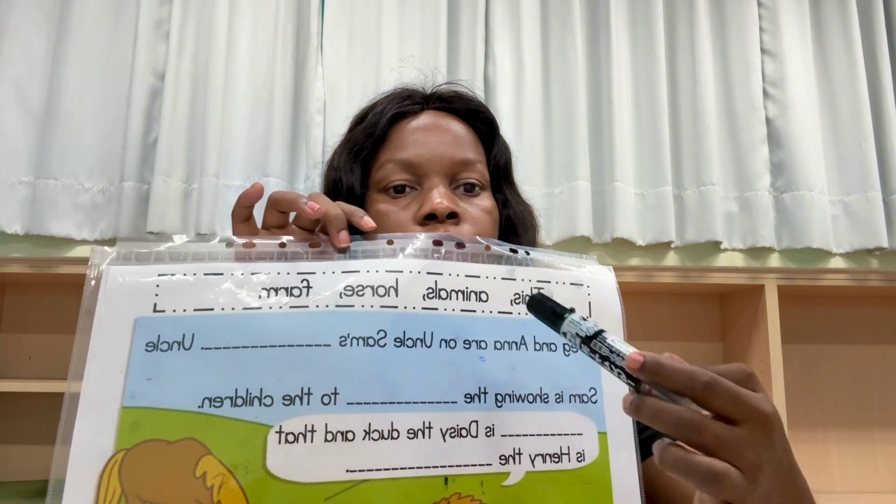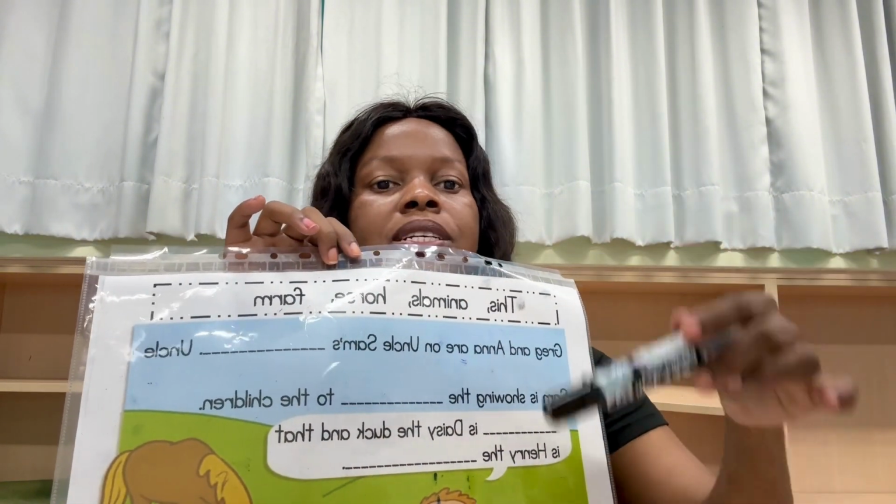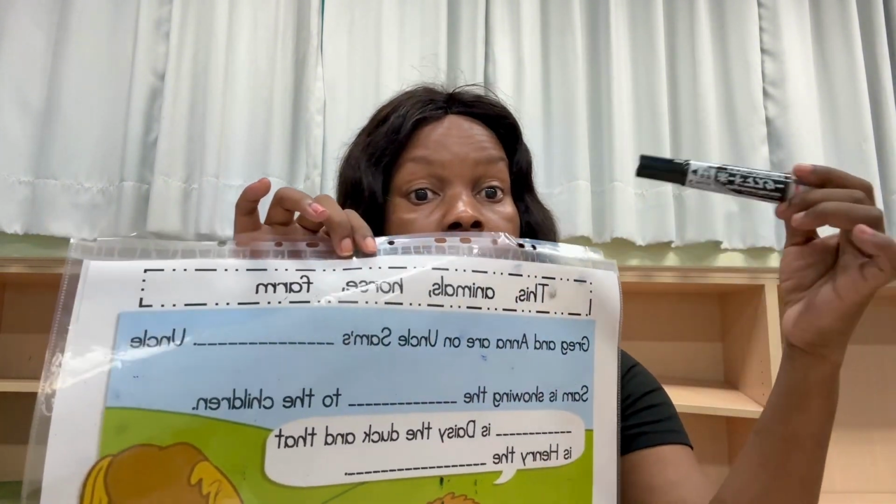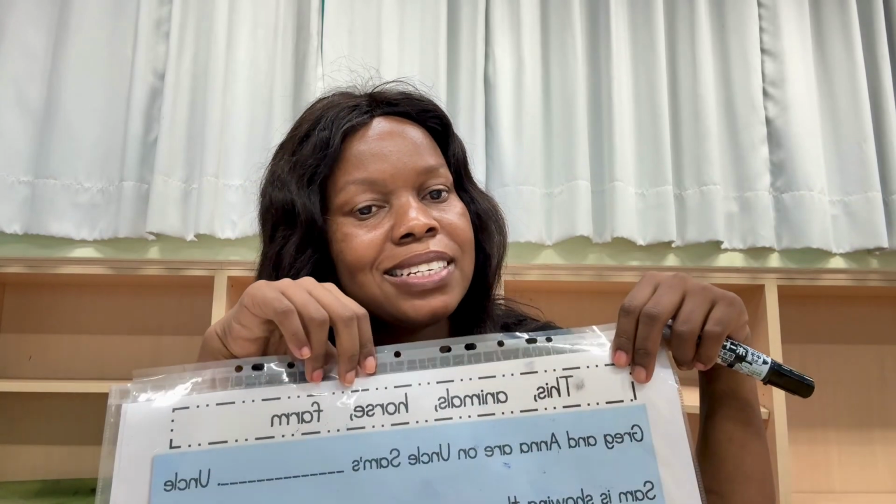I usually have a word bank that will help the students decide which words are appropriate. So they really love this activity. It's very fun and it really evokes their critical thinking skills.